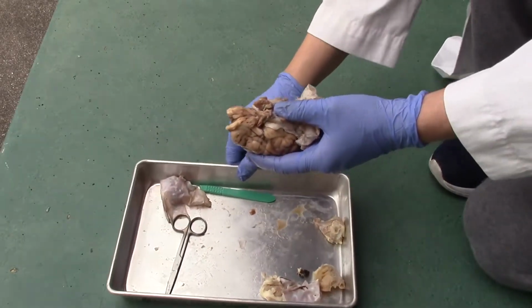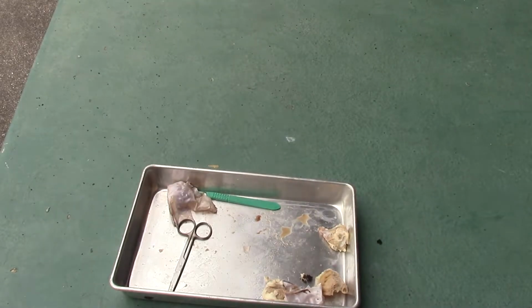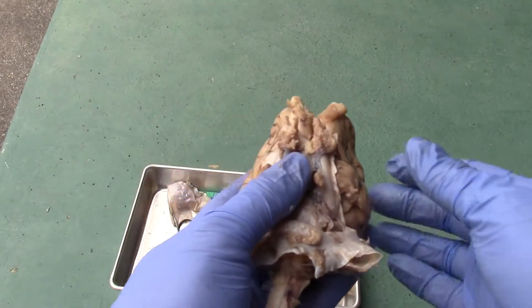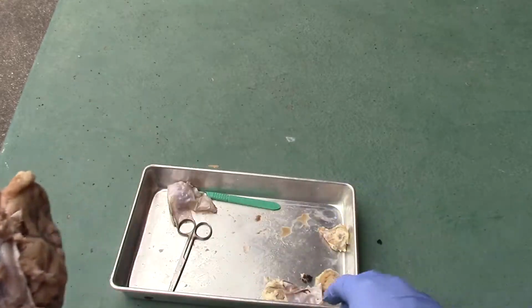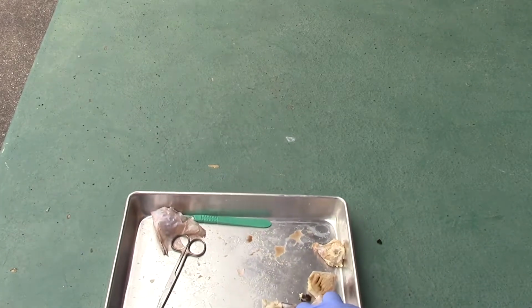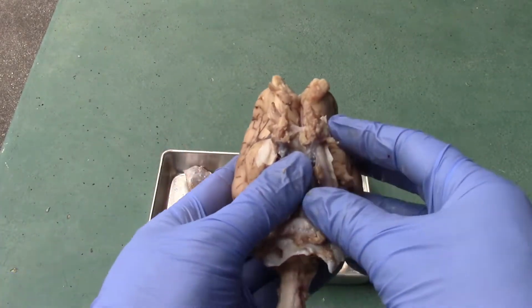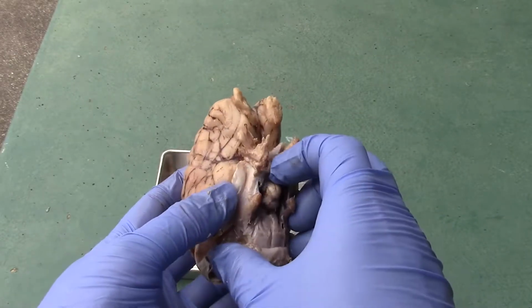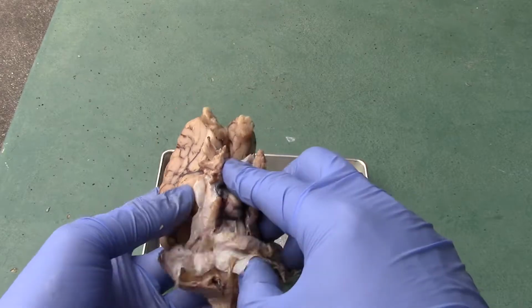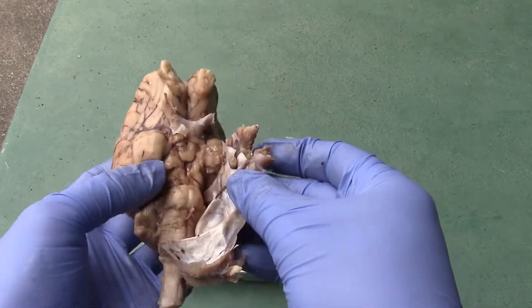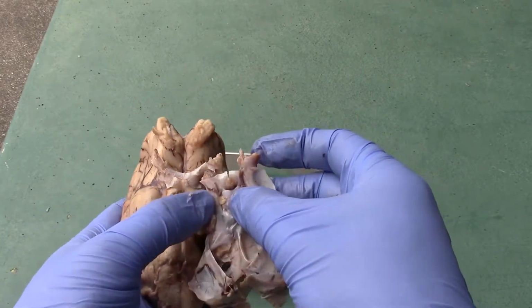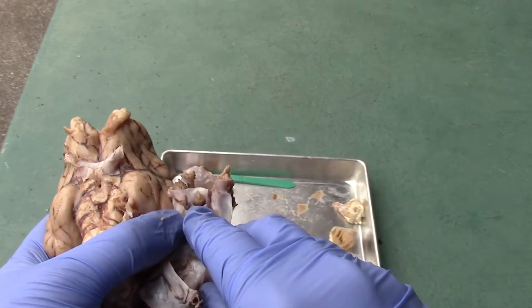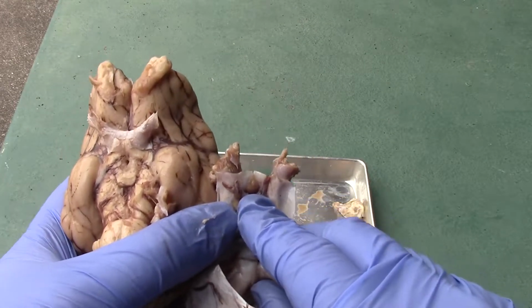All right, so if you take a look at what I have here, this was where the pituitary is at. Unfortunately, I accidentally pulled it off, but you'll notice where it attaches. There's that infundibulum, as you can see over here.